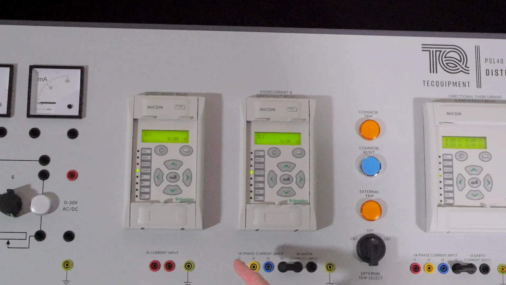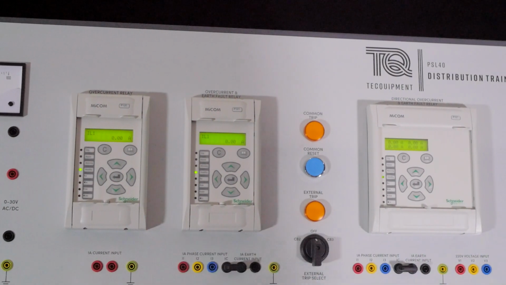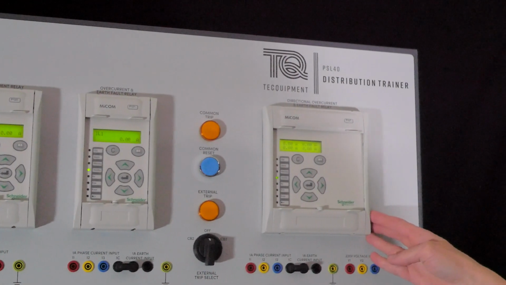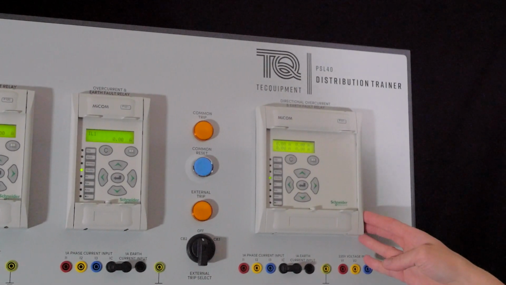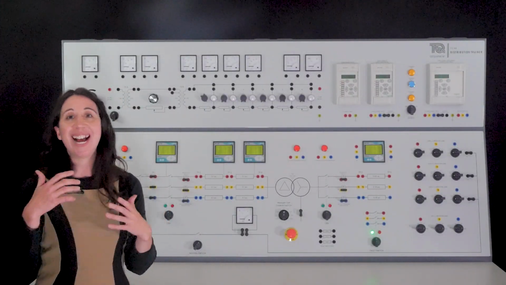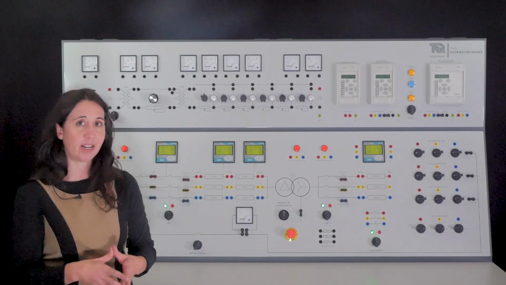The P120 is the simplest of these and is intended to introduce the very basics of overcurrent protection. Whereas the most complex, the P127, using this, students can learn about directional overcurrent and explore the comprehensive fault and disturbance records that modern protection devices can provide.